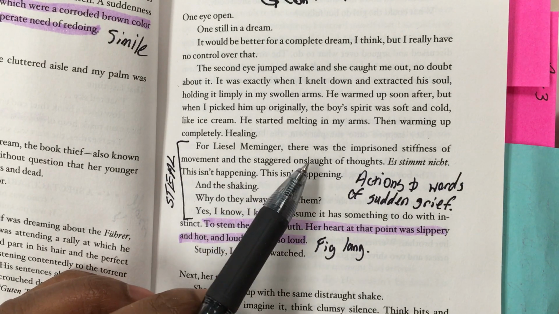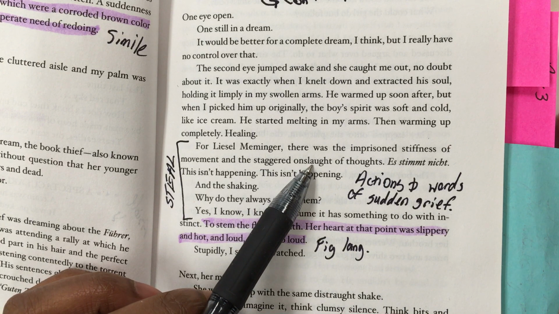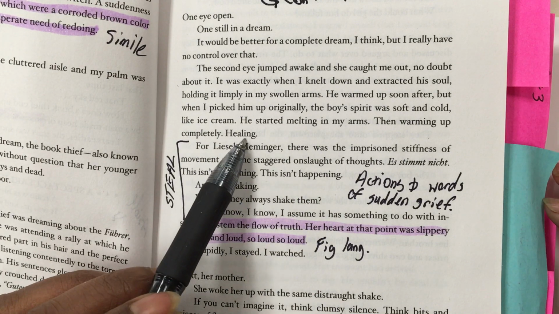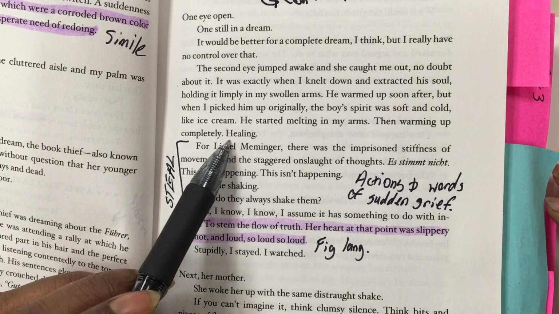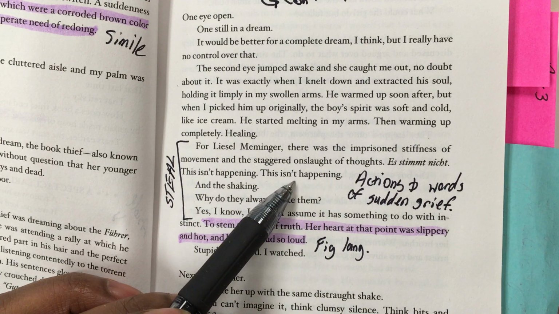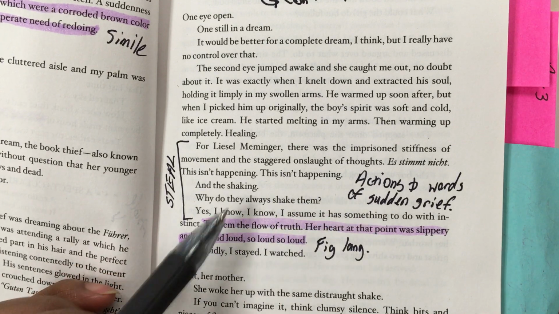She's waking up. She's realizing that her brother is gone. And her body and her mind are reacting to that. While his soul is healing in Death's arms, here's Liesel falling apart, though she's still alive. So the actions and words of sudden grief here.